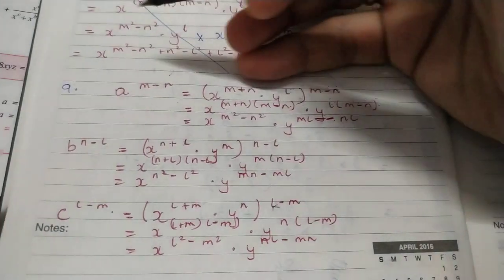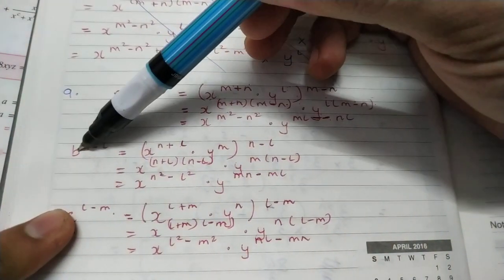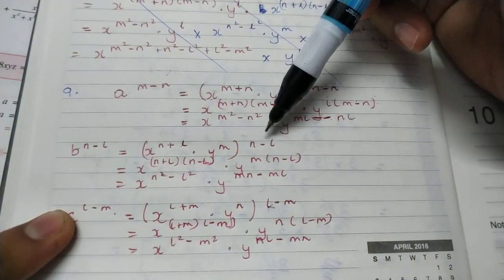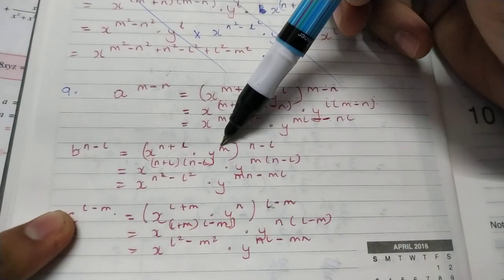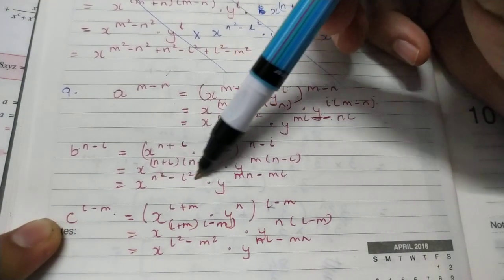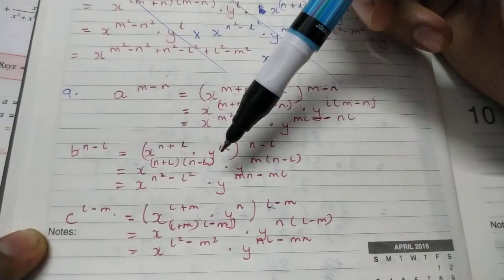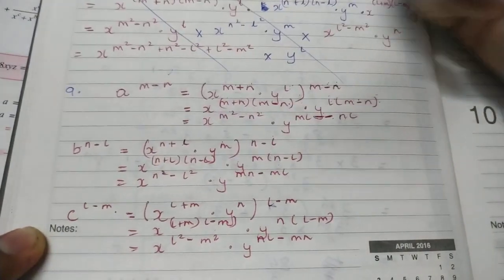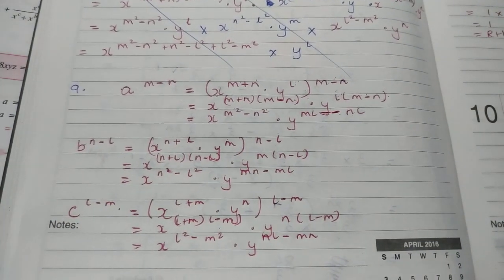Similarly, substitute the value of B with this bracket. The power goes for X as well as Y. Simplify further and get the final answer for this term, and do the same for C. Now we are ready to start with the LHS.